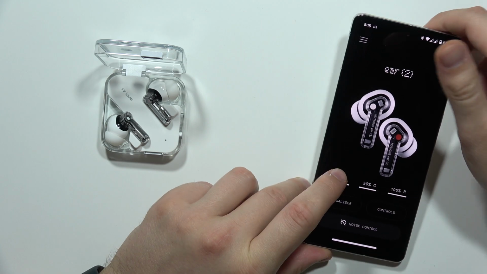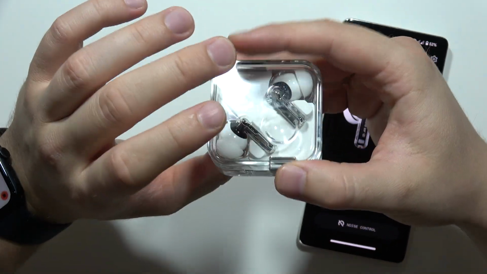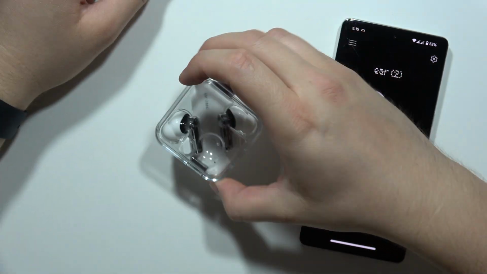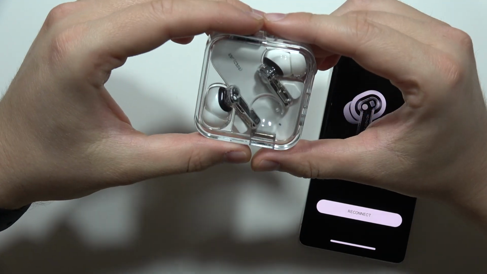And also in these earbuds you can find the wireless charging. So when you close the case, with both earbuds inside, and put the case on the inductive charger, you will be able to charge them. And this is it for this video right now.